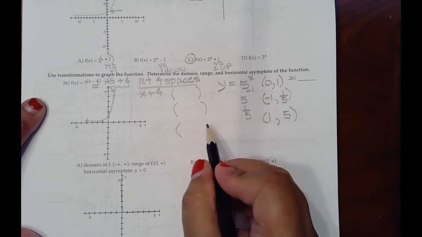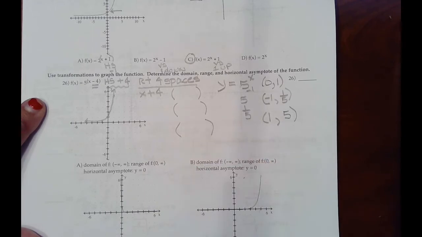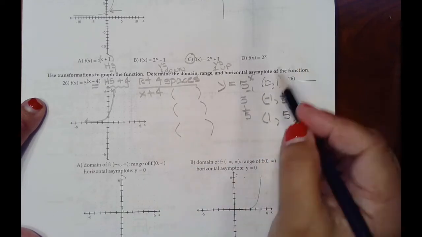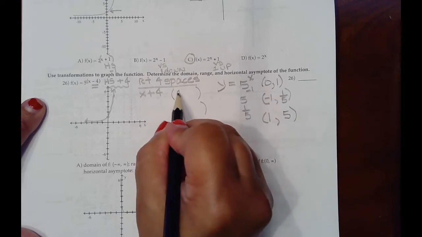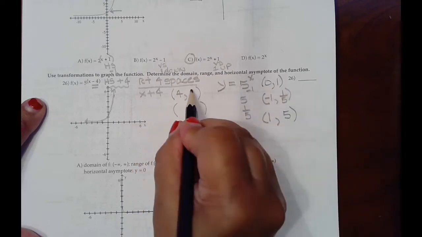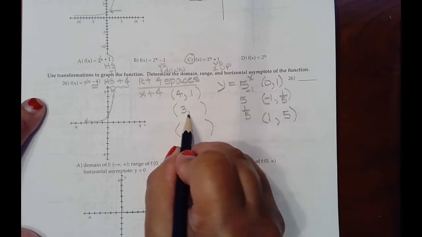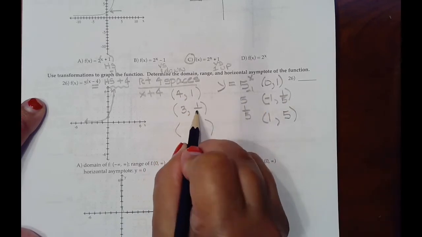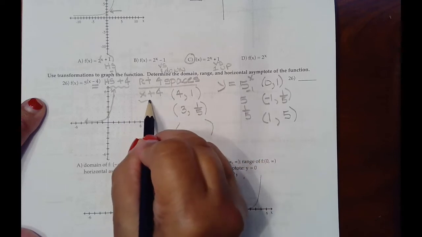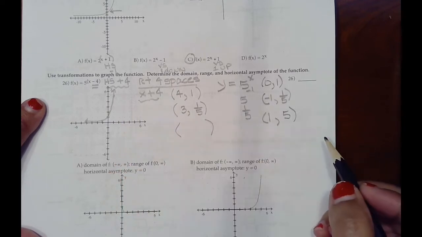And you'll be able to graph it. So take this x, add 4, but the y coordinate, that y partner, stays the same. Take this x and add 4. That would give you 3. The y partner stays the same. You are only impacting the x's when you're doing a horizontal shift.